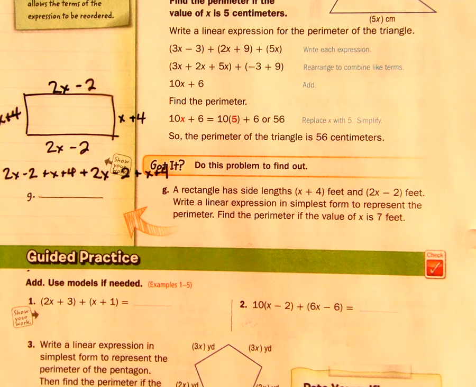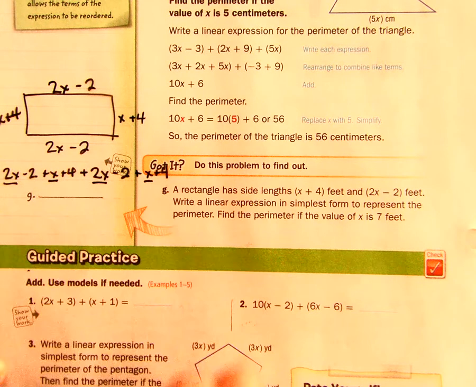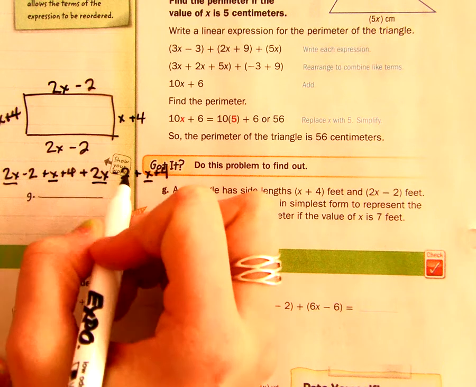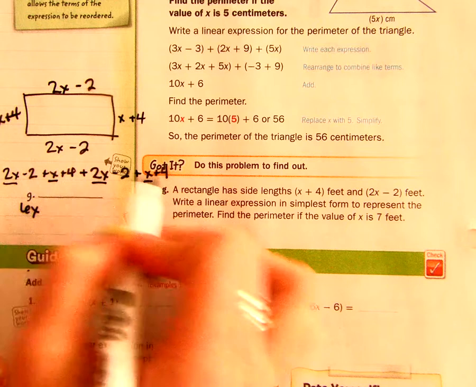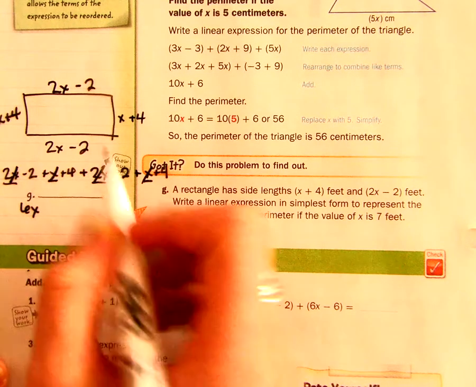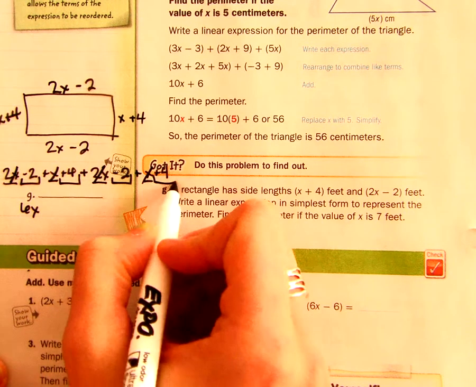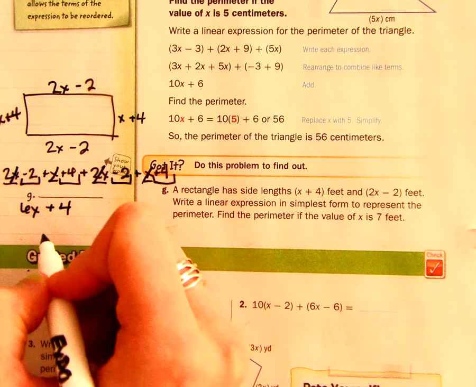Now that I have my expression written out, I need to simplify it. First, I'm going to start with my first term on the left and see if I have any like terms. I have to have the same variable to the same power. I have a 2x, x, 2x, and x. So I have 2x plus 1x plus 2x plus 1x, which is 6x. After I simplify those, I cross them off, so I know I've used them. Now I have negative 2 plus positive 4 plus negative 2 plus positive 4. After I add all those together, I have positive 4 left.